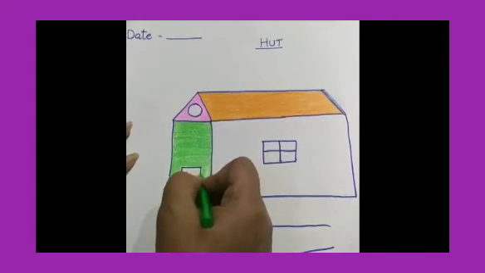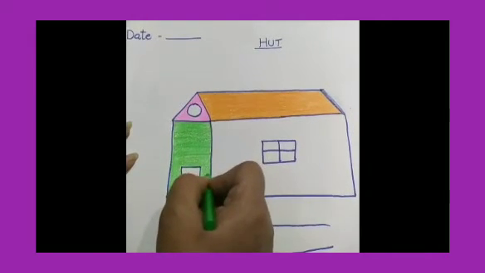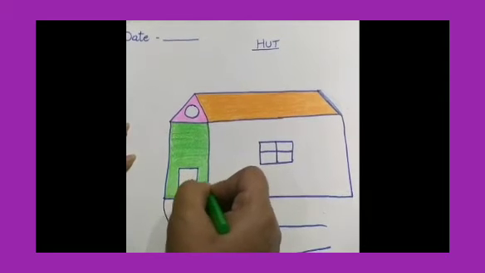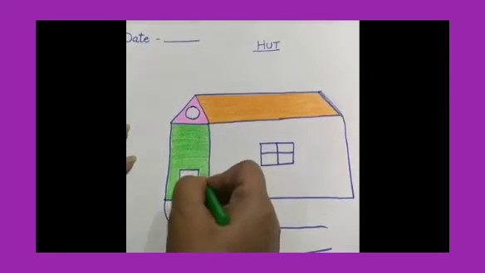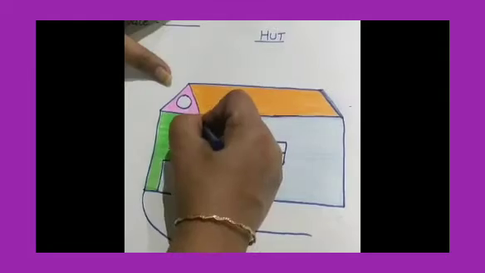Now coloring of this part is going to complete. You can see it is looking so beautiful.